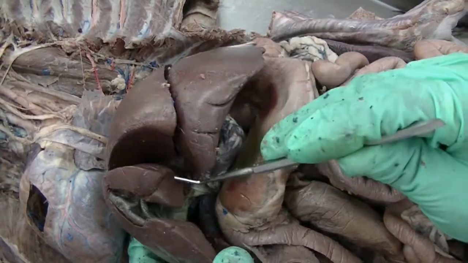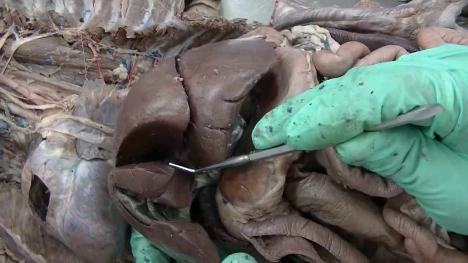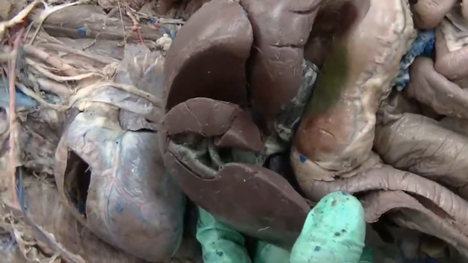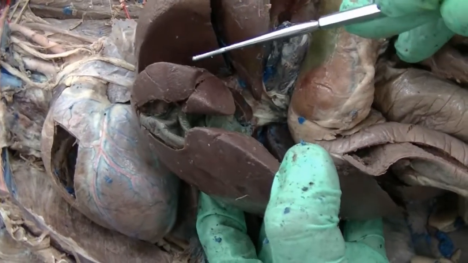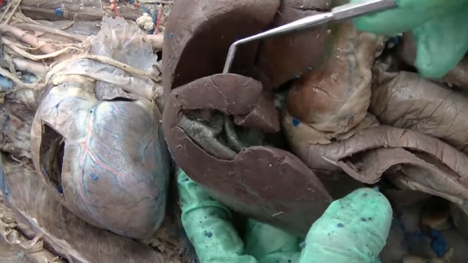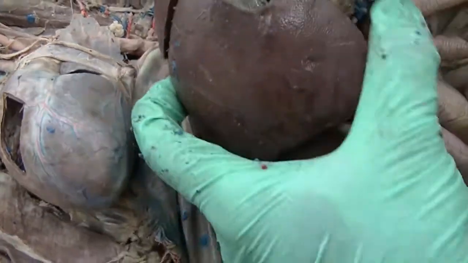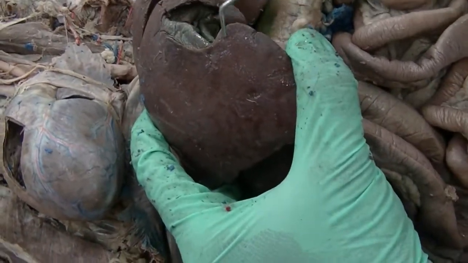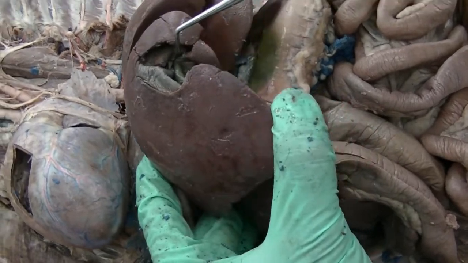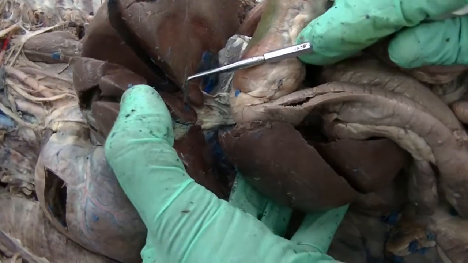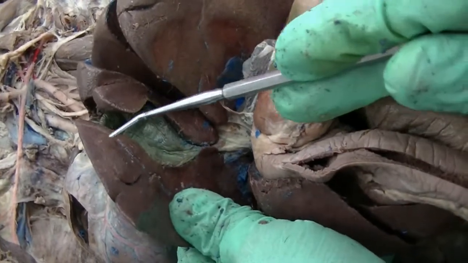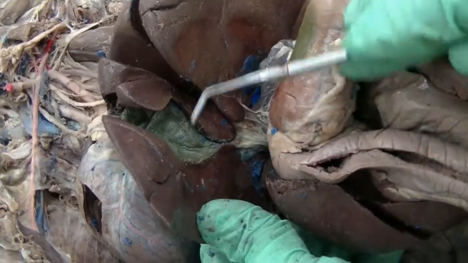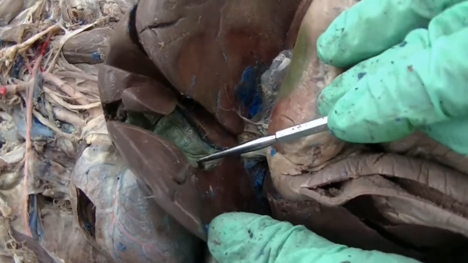So the one which is right here is called the quadrate lobe, because it further can be divided into four smaller divisions, but we don't really see it all the time. Then from the quadrate lobe we see some space here, that is the space for the gallbladder. From the visceral surface, we can easily separate the quadrate lobe from the right medial lobe, and so that is the usual location for the gallbladder.